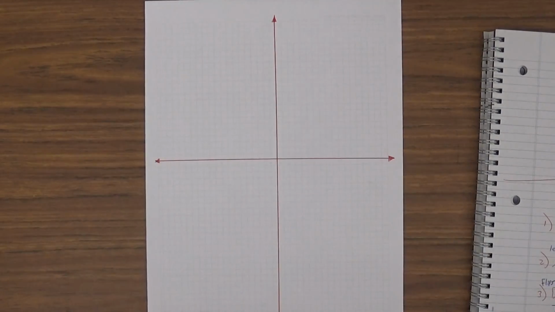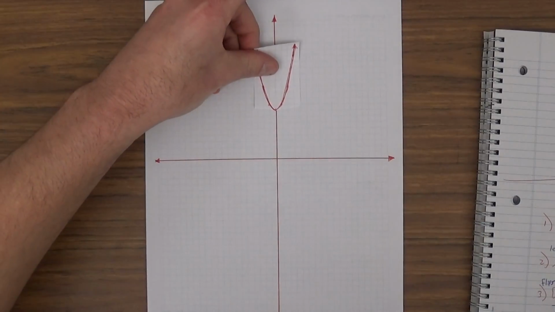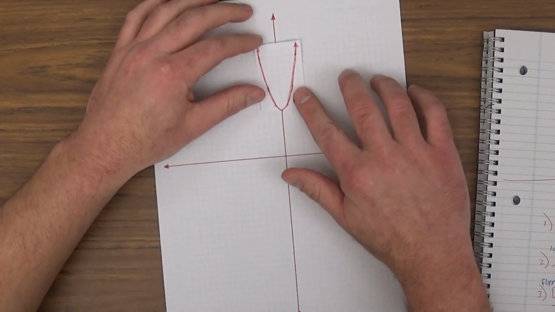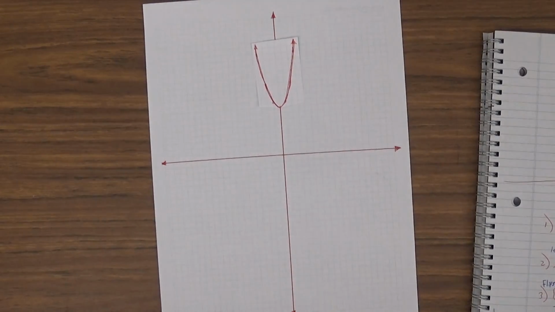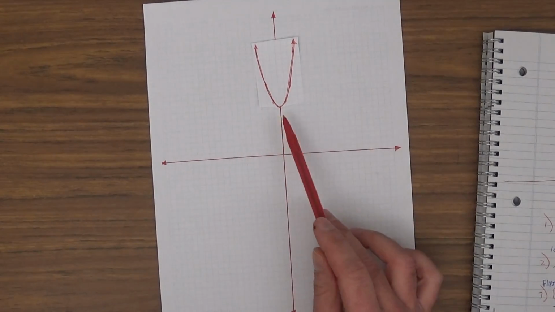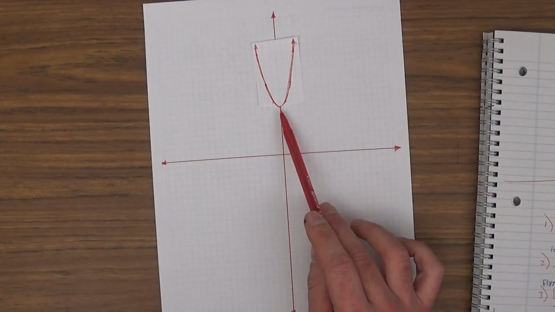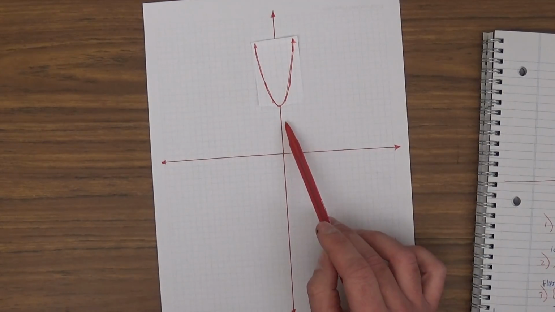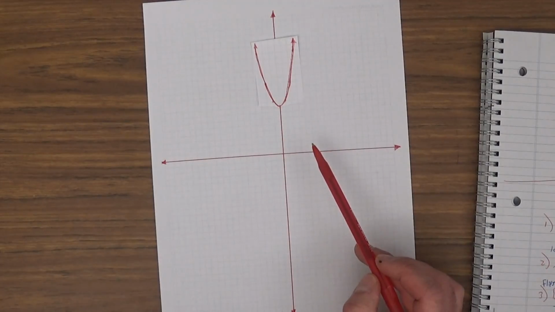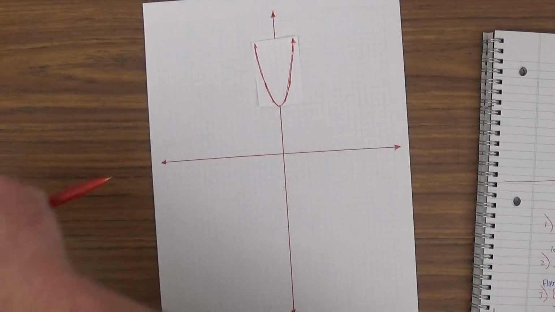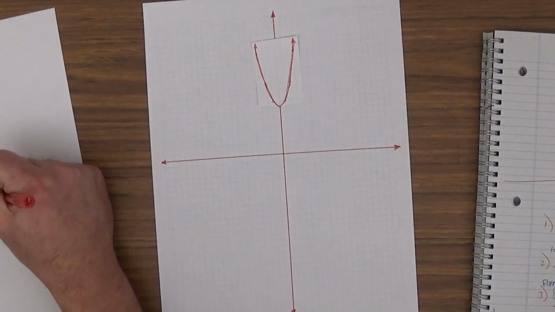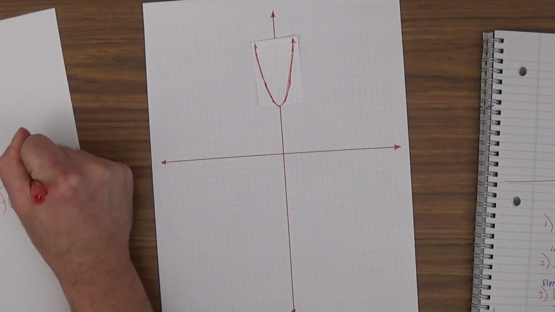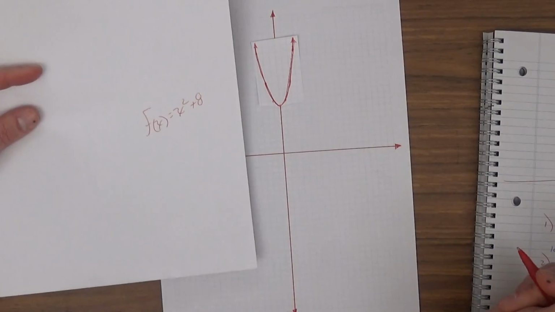What I can do with that graph paper is I can throw different parabolas on here. Okay, so if I put this parabola on there, I know that that parabola, I could draw on that, and I can tell you that that parabola is the parent function, but it is shifted up. It's shifted up 1, 2, 3, 4, 5, 6, 7, 8 places. So this would look like, if I was to draw it somewhere on a piece of scrap paper, this would be the function of x equals x squared plus 8.